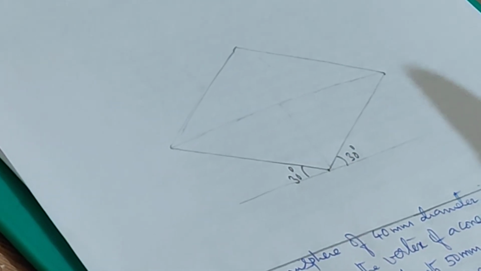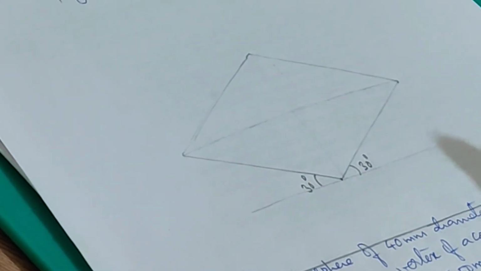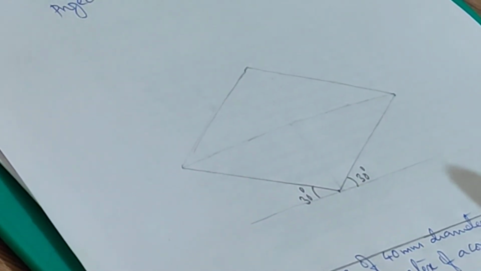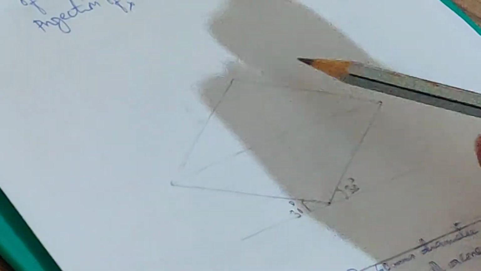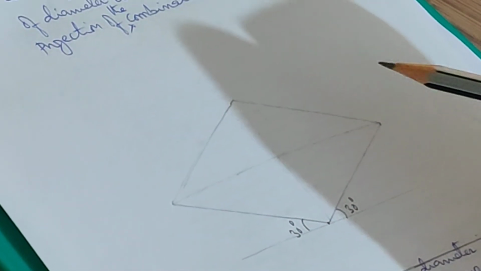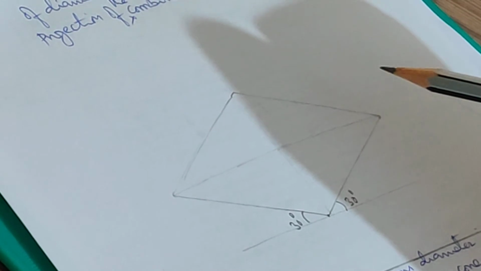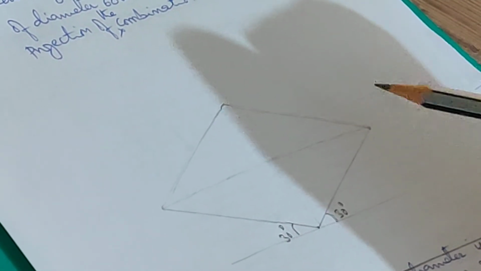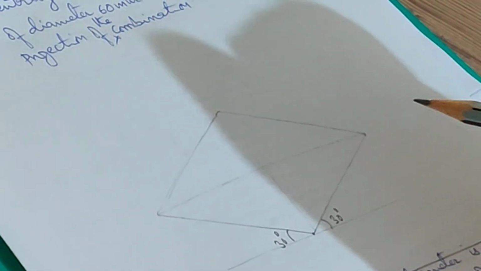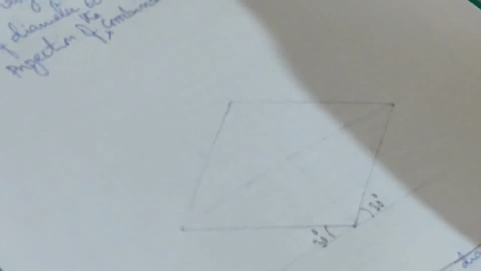So all the 4 edges of the rhombus are ISO 60 each. Now this I have drawn for the top surface of the hemisphere. As I have just now mentioned, the top surface of the hemisphere is a circle and its isometric projection will be an ellipse. So I am going to draw the ellipse in this box now.